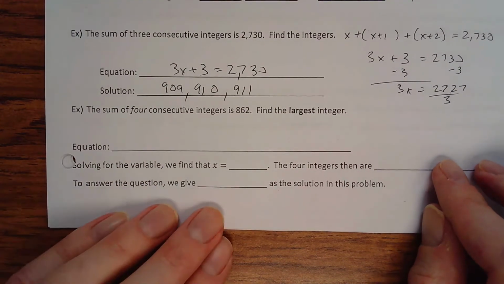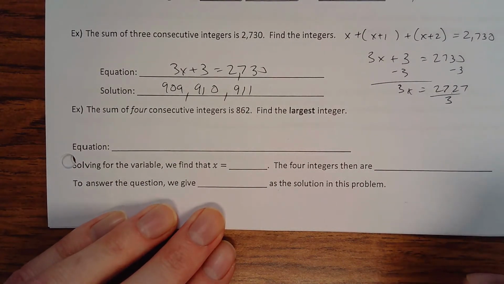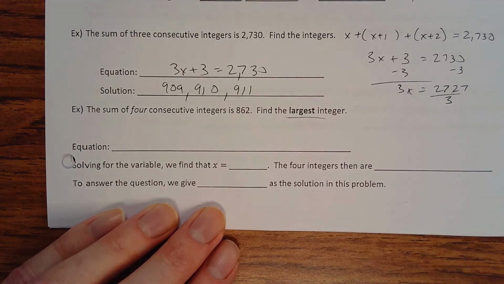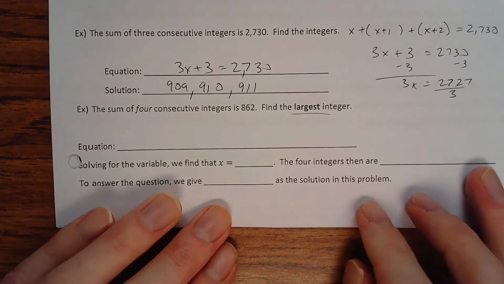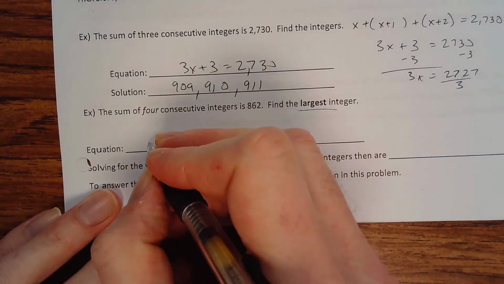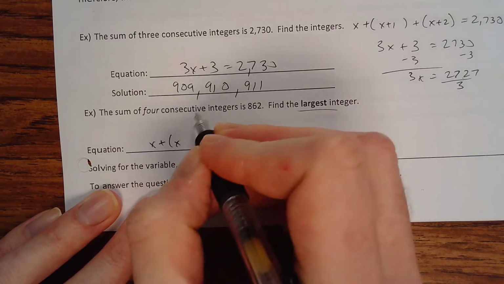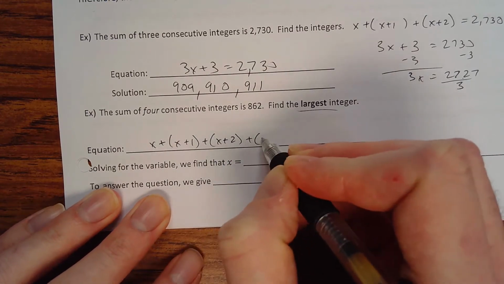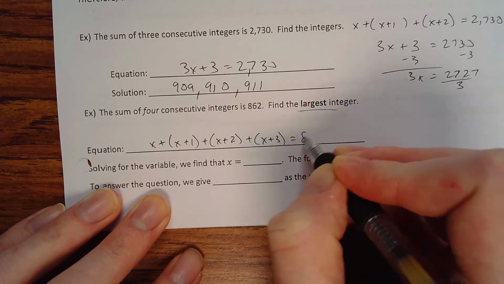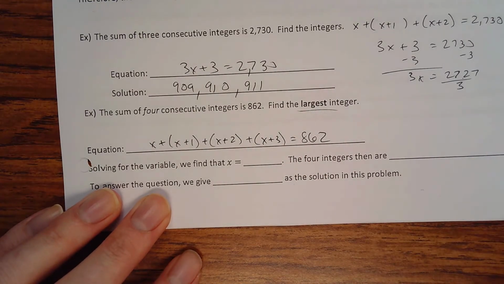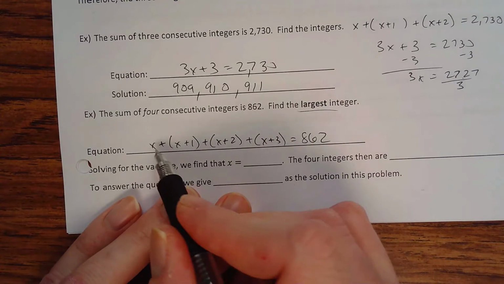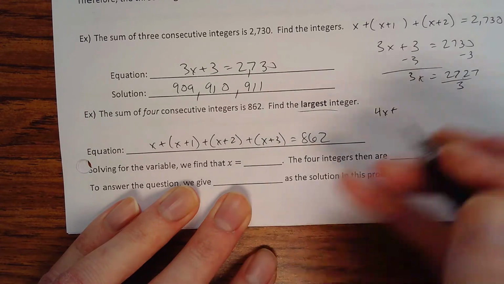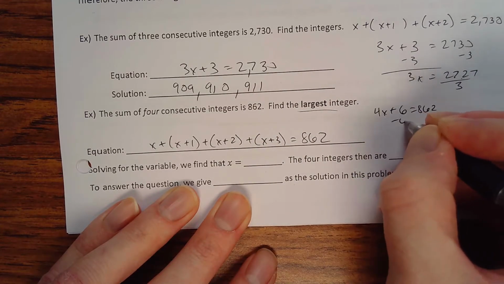The sum of 4 consecutive integers is 862, and I just want to know what the largest one is. So they're just saying, what's the largest? Well, set it up the same way. My equation: I'm going to have my first number plus one more than that because they're consecutive, plus 2 more than the original number, plus 3 more than the original number. That equals 862. So solving for the variable, I'll put my work over here. I got x plus x plus x plus x, and then 1 plus 2 plus 3 is 6. That equals 862.